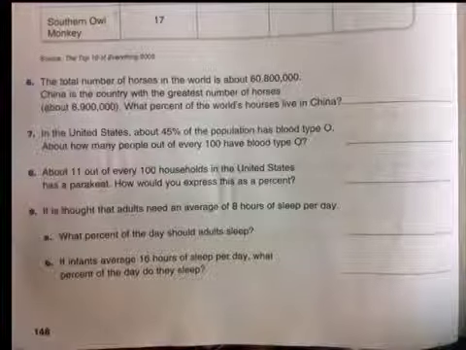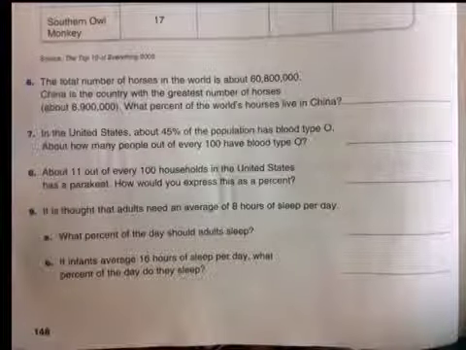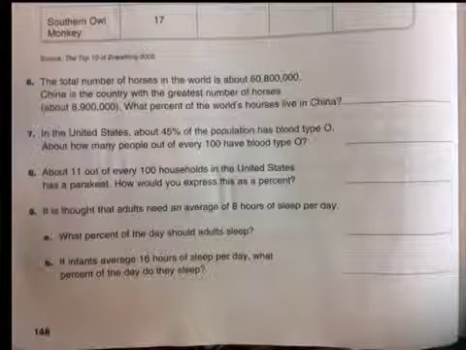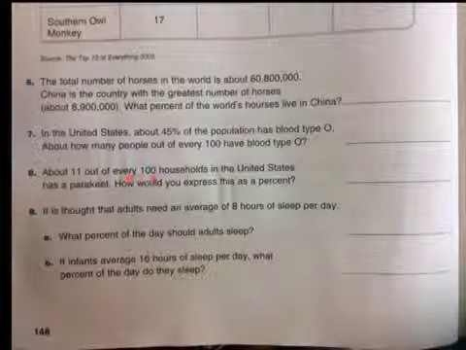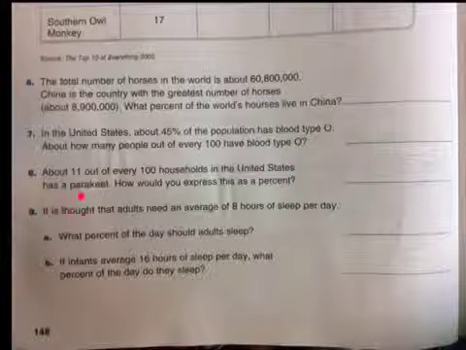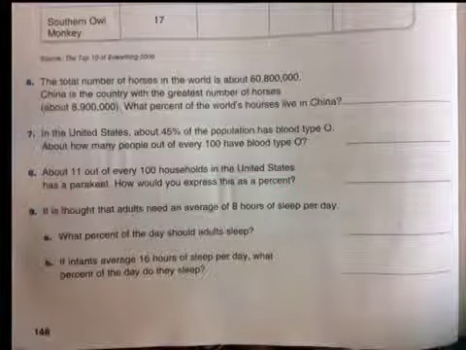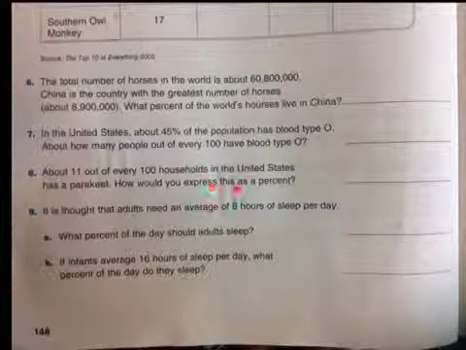For questions 6 to 9, we are supposed to turn the data that's given to us, this information, into a percent. For example, number 8. About 11 out of every 100 households in the United States has a parakeet, a little parakeet. How would you express this as a percent?